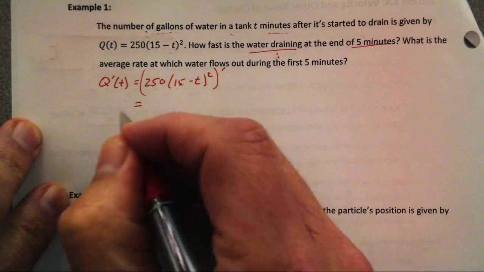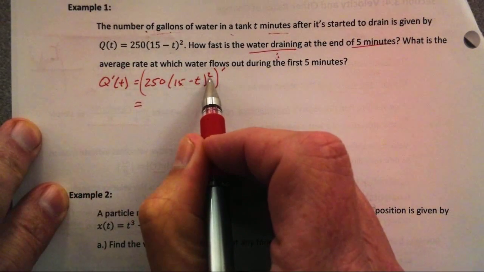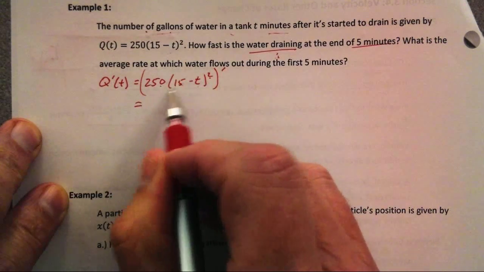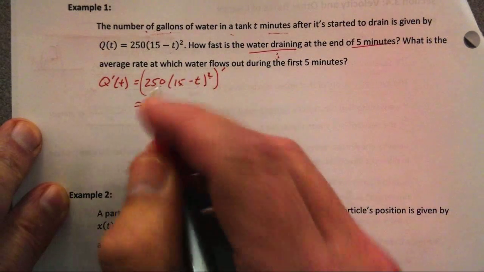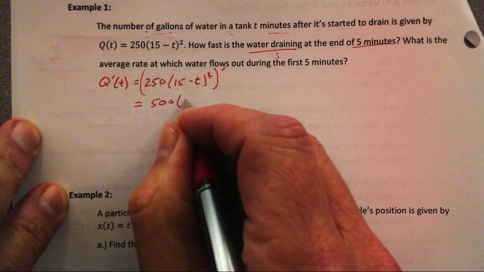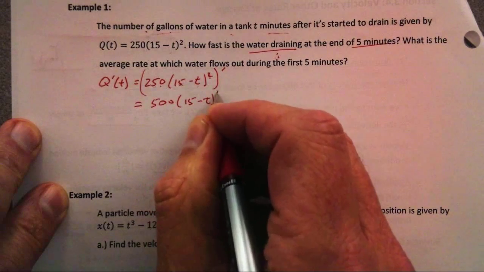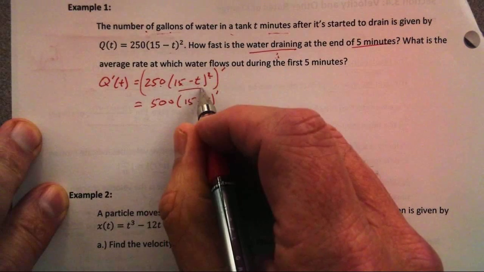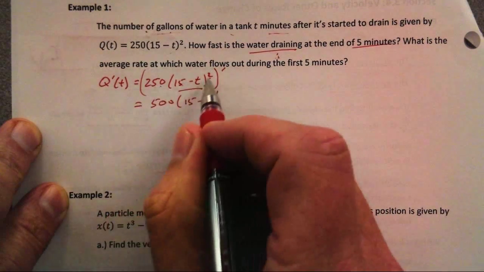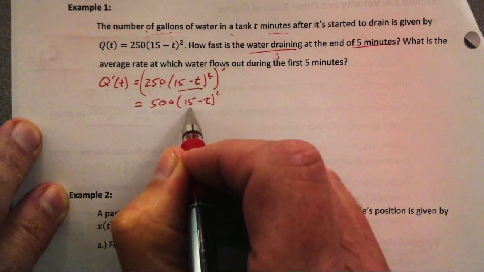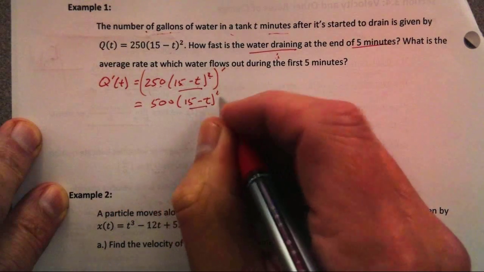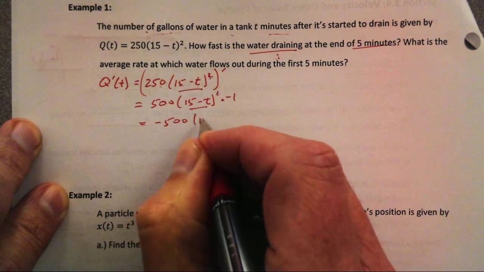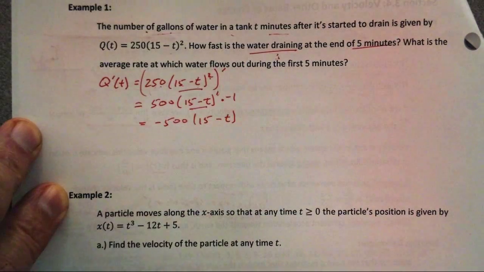I'm going to chain rule this. I've got an inside function, and I've got an outside function, which is 250 times something squared. I'm going to take 2, bring it out in front, I get 500 times 15 minus t to the first, and then multiply by the inside derivative. Treat the mother function, 500 something to the first, then treat the baby function: derivative of 15 minus t is negative 1. So we get negative 500 times 15 minus t.